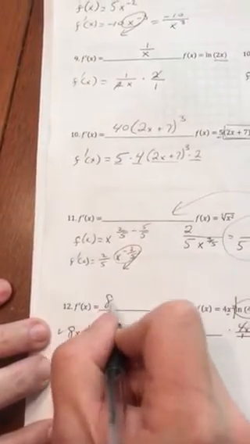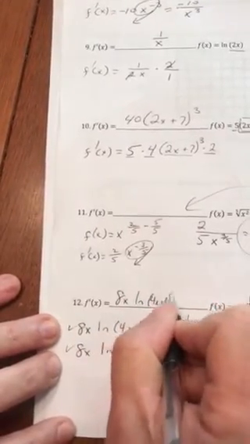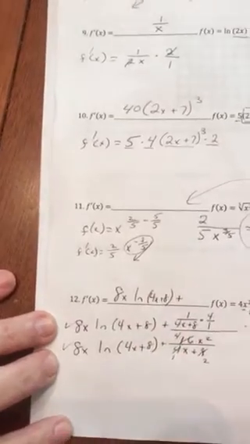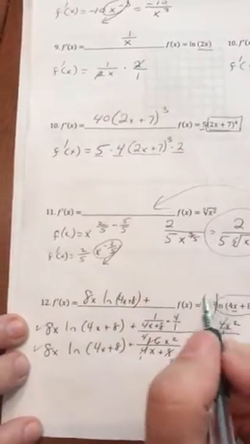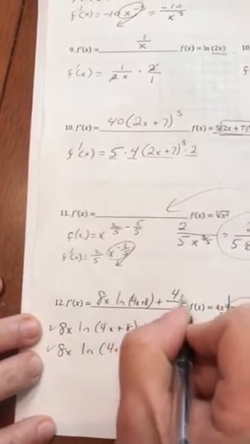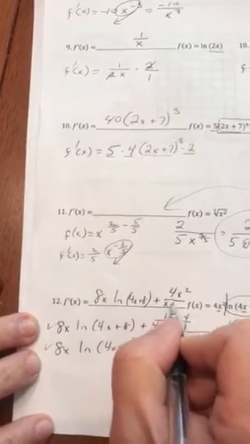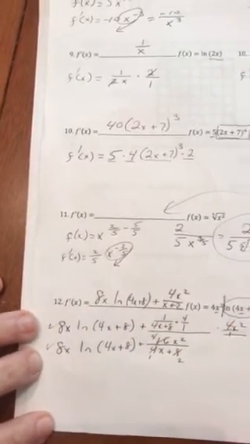Well, let me write the first piece first. Now 8x natural log 4x plus 8, plus, I'm going to have to squeeze it in. I really didn't give you guys quite big enough blanks. My apologies for that. On the top, we're left with a 4x squared. And in the denominator, we have 1x plus 2, or simply just x plus 2. Okay, let's continue on to the next page.